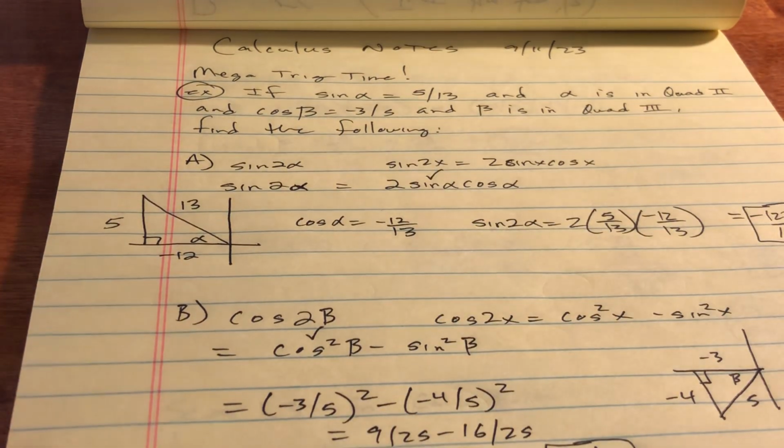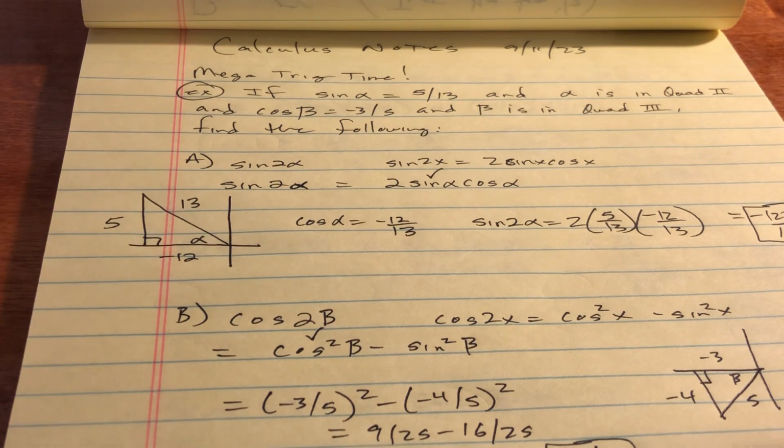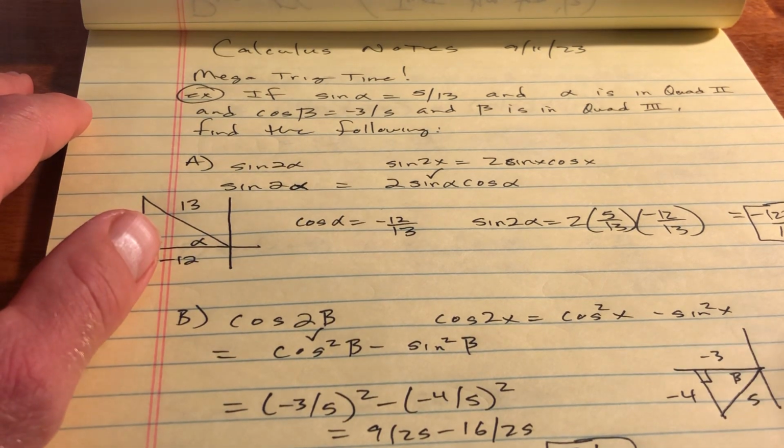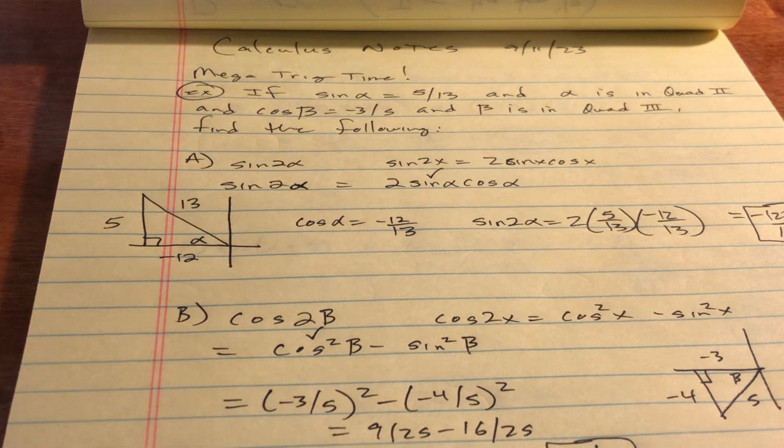I used to give these questions when I taught pre-calculus back at Mount Olive. These were fun, and they bring the trig identities in play.